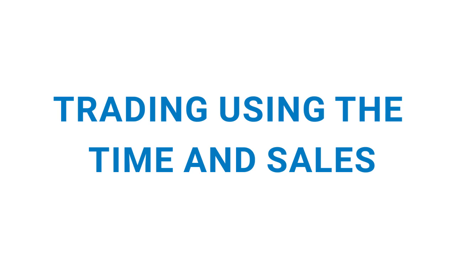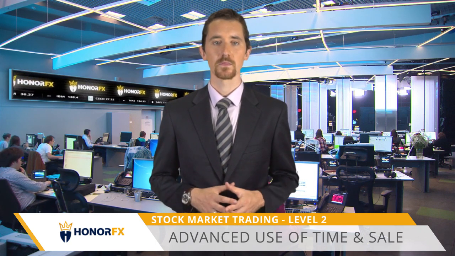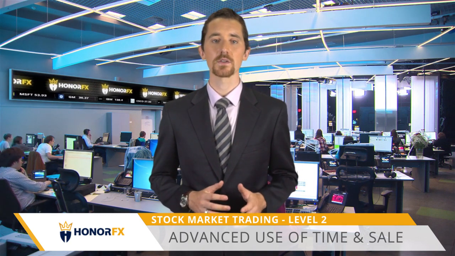Trading using the time and sales. The time and sales can be used by traders of any time frame, but it is primarily used by very short-term traders, such as some scalpers. Some traders use the time and sales on its own, while other traders use the time and sales in combination with graphical charts or the depth of the market.